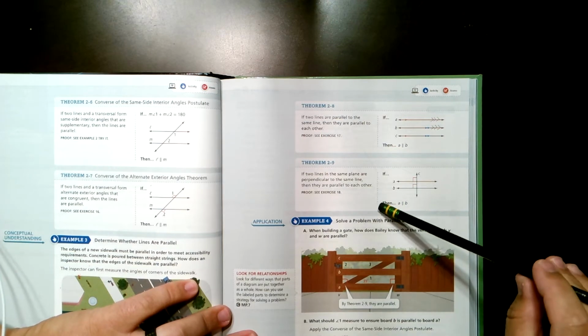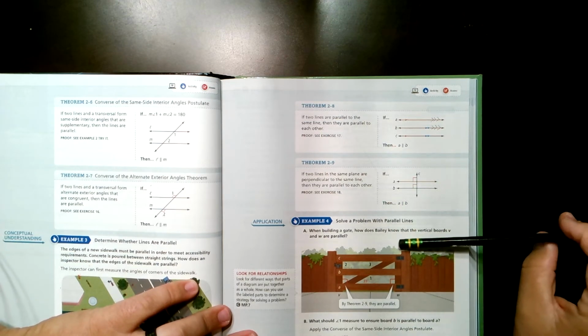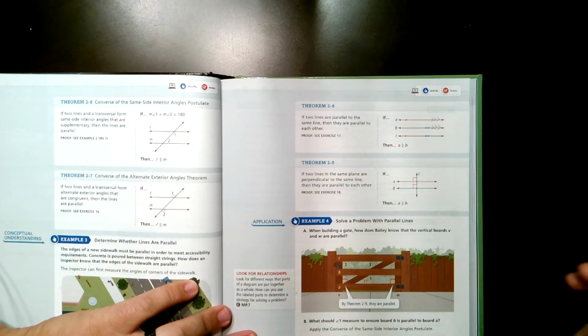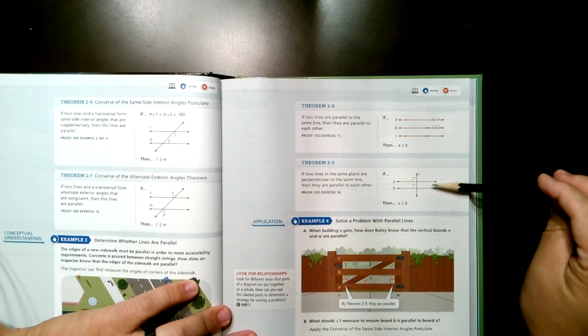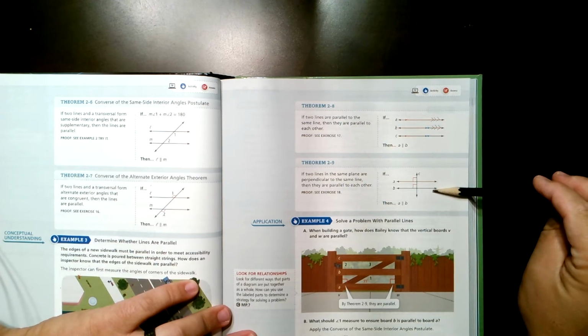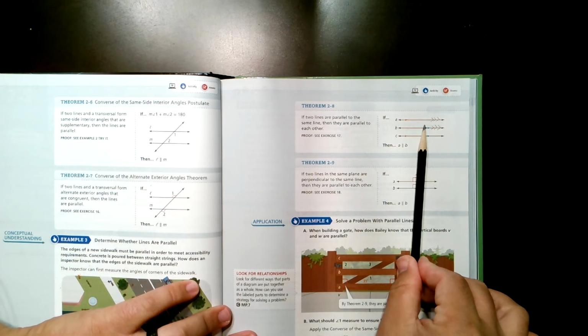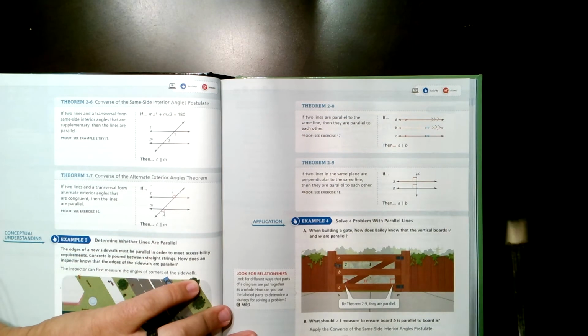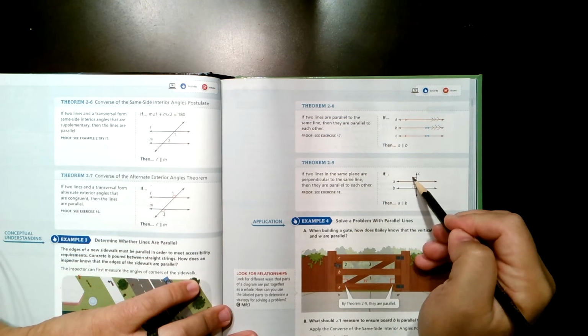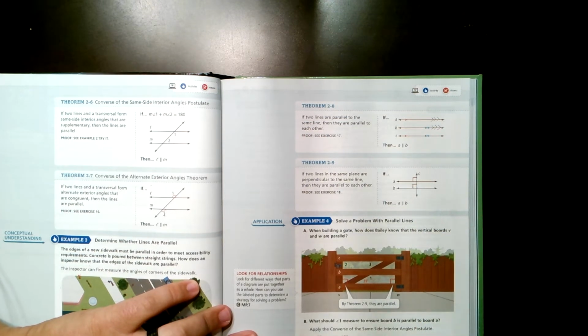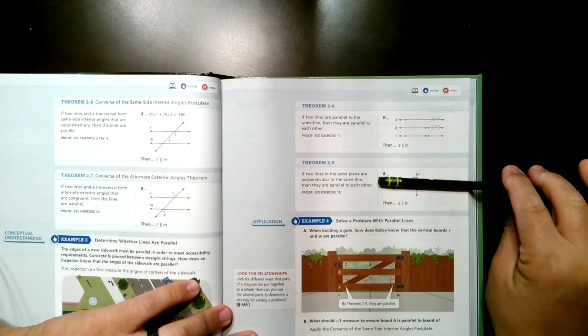So since A is parallel to C and B is parallel to C, that shows that A is parallel to B. The second one, if two lines in the same plane are perpendicular to the same line, then they are parallel to each other. So what they're stating is you don't know if A and B are parallel yet, but if I have a transversal C, and this transversal meets both of these lines at a 90-degree angle, right?